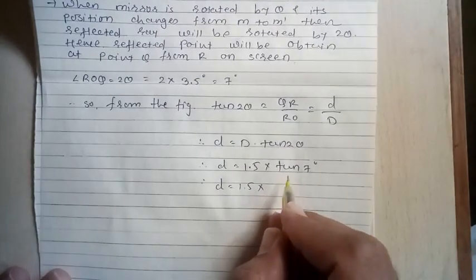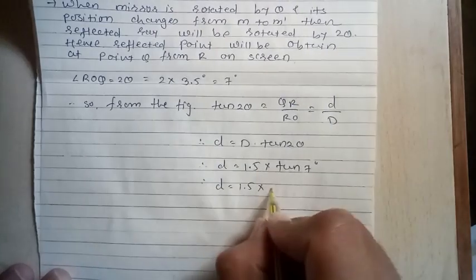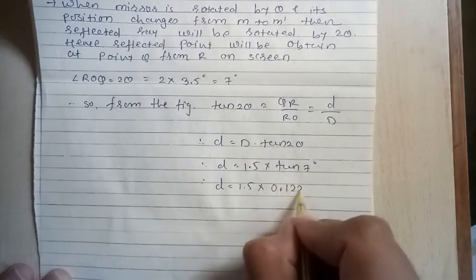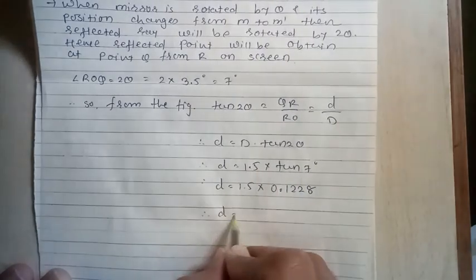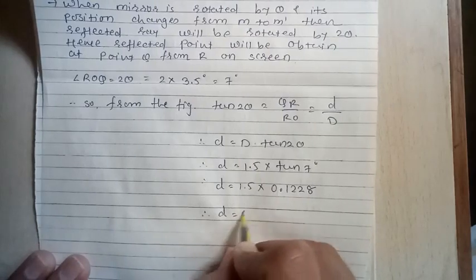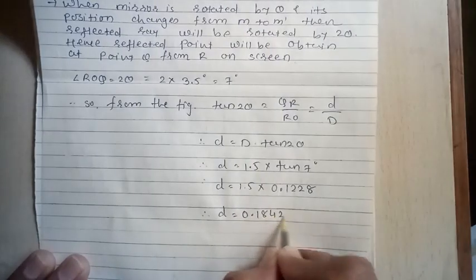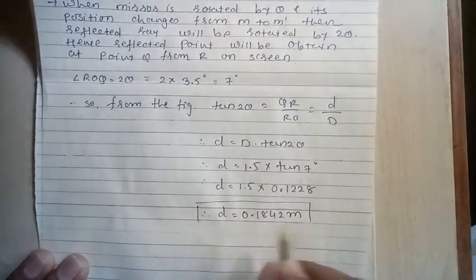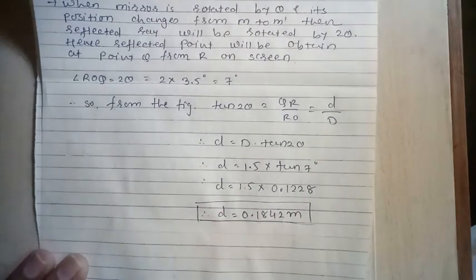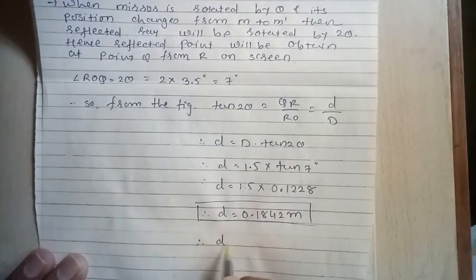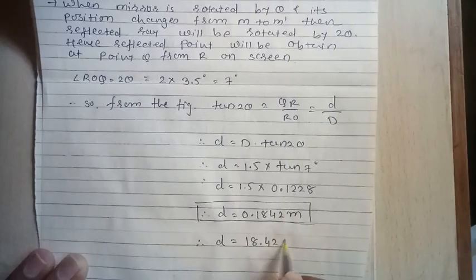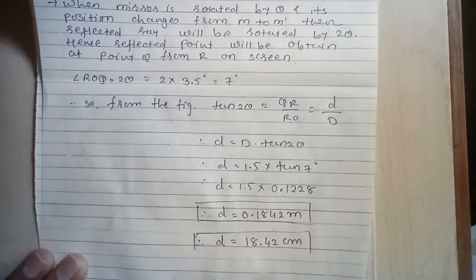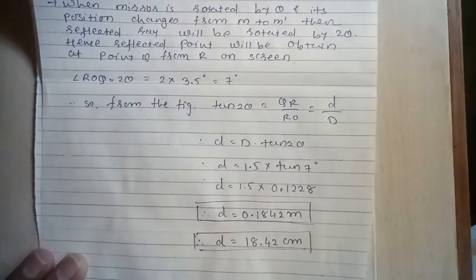In natural tangent, tan 7 degree is equal to 0.1228. So we get small d is equal to 0.1842 meter. Okay friends, you understand this? If you want to convert this into centimeter, then we get 18.42 centimeter. Okay, you understand this? Thank you.